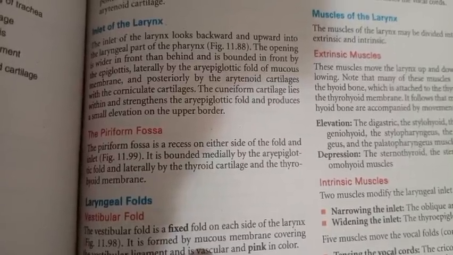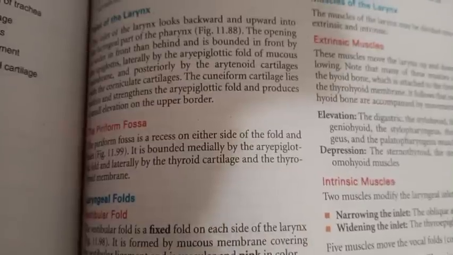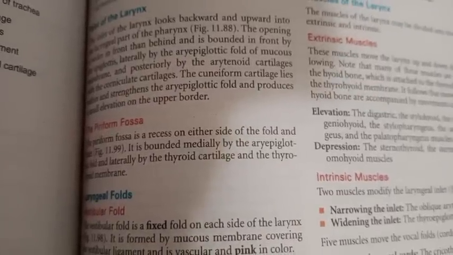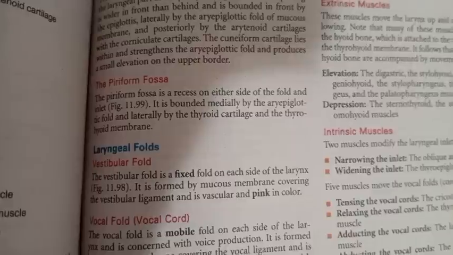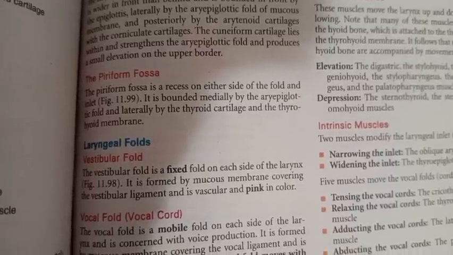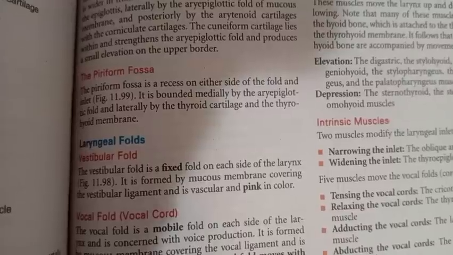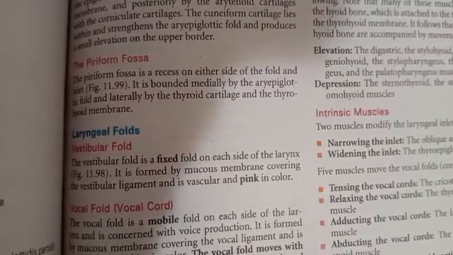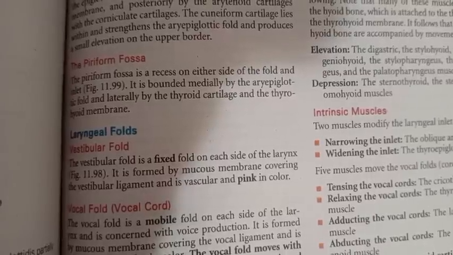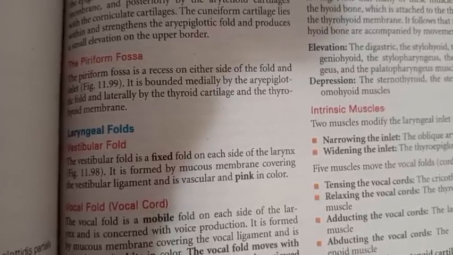The cuneiform cartilage lies within and strengthens the epiglottic fold and produces a small elevation on the upper fold. The piriform fossa is a recess on either side of the fold and inlet. It is bounded medially by the aryepiglottic fold and laterally by the thyroid cartilage and the thyrohyoid membrane.